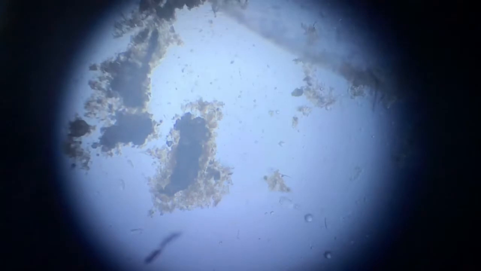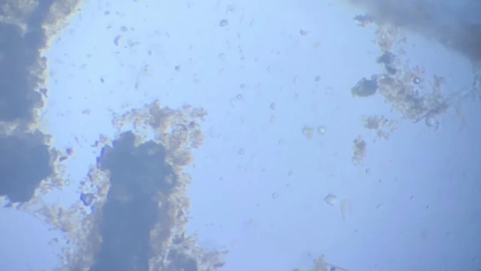But what fascinated me most was this particular part of the slide. I'll zoom out a bit. This particular section of the slide is fascinating because it contains a large number of amoeba, a huge number of amoeba. I think you can just make out. We go to a higher degree of magnification.